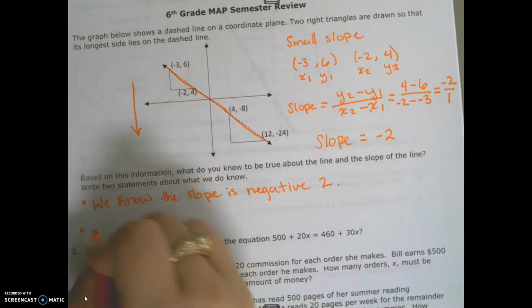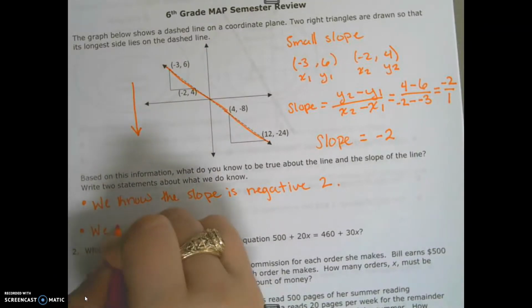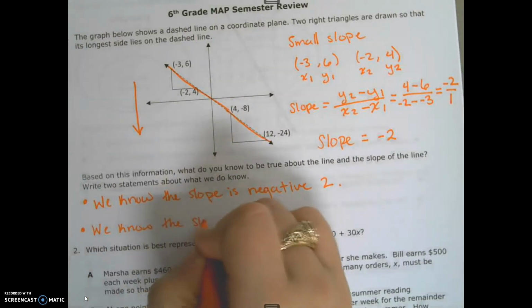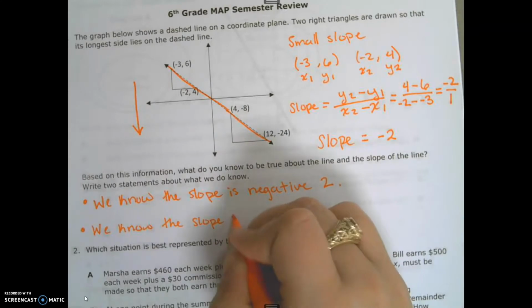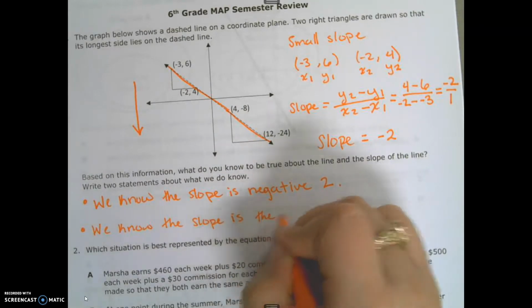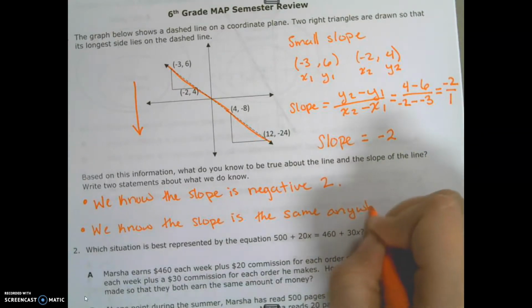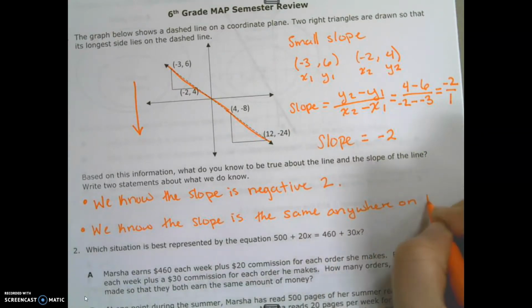So we know the slope is the same anywhere on the line.